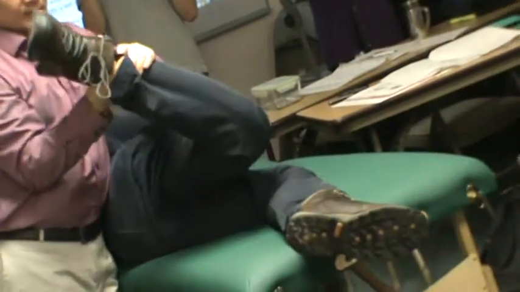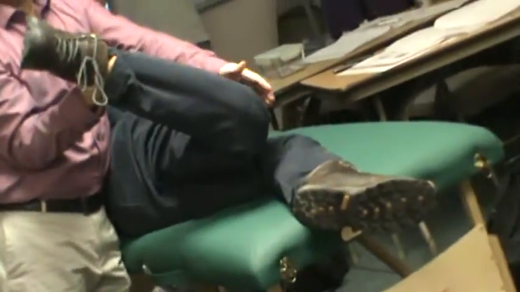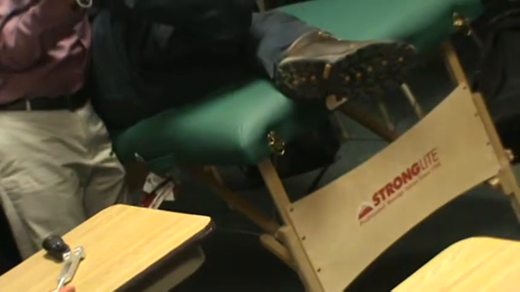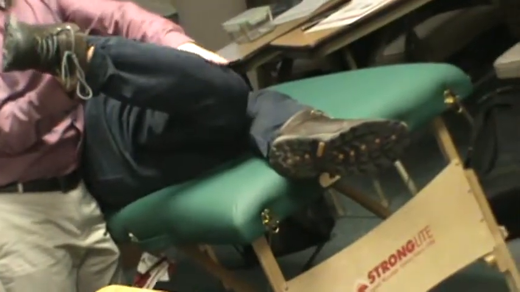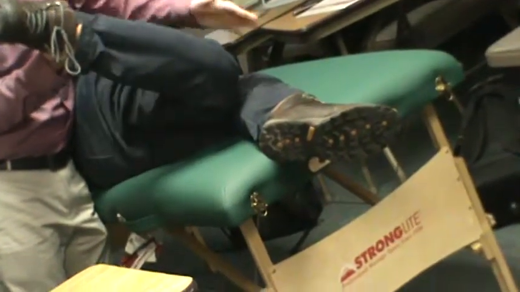External rotate, and then into extension. Then I grab the ankle. See, this is close, right? If when you grab the ankle like this his knee is like this, then it's positive.